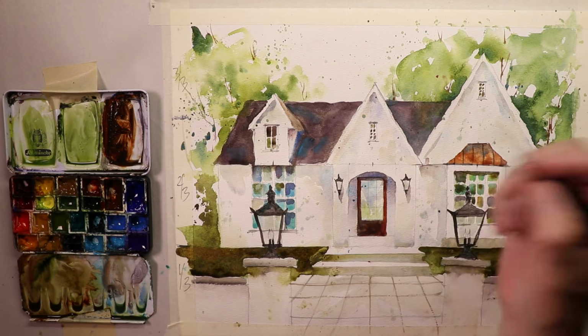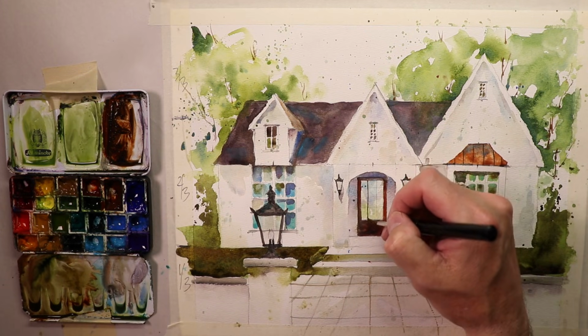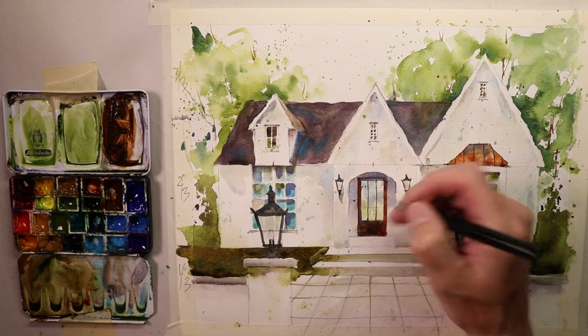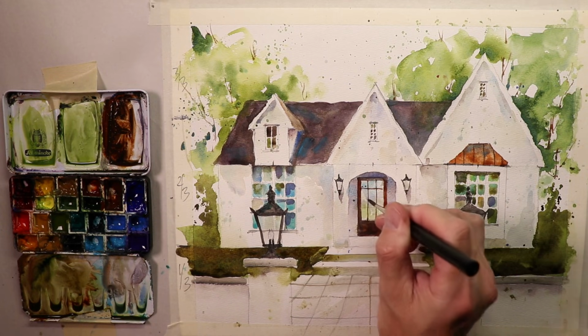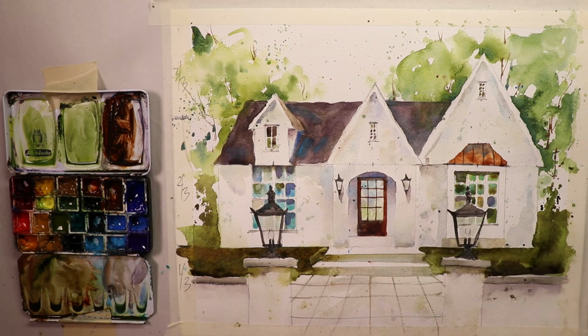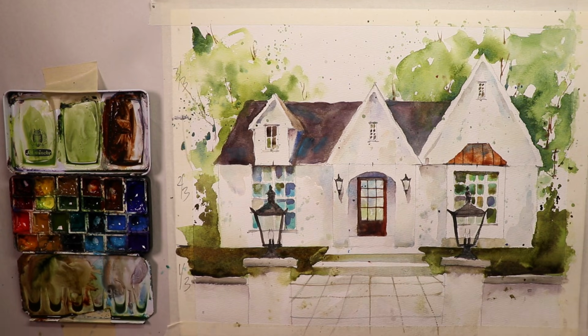And then let's just do our grills on our, like that. And that looks really good. Doing that last bit of detail there on the door.